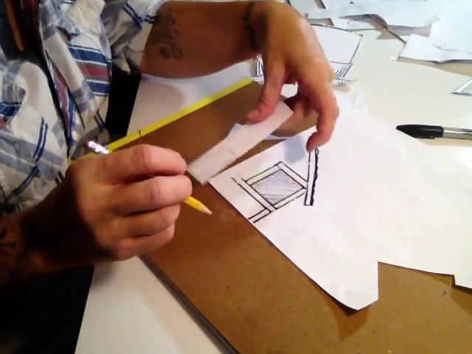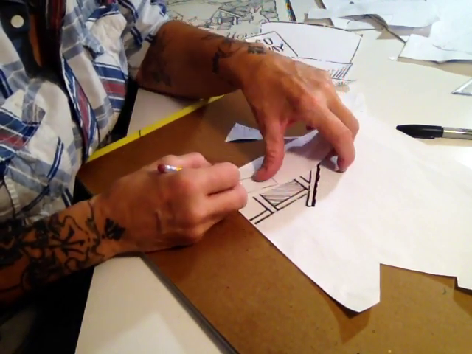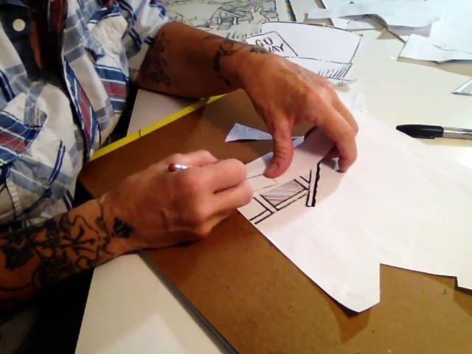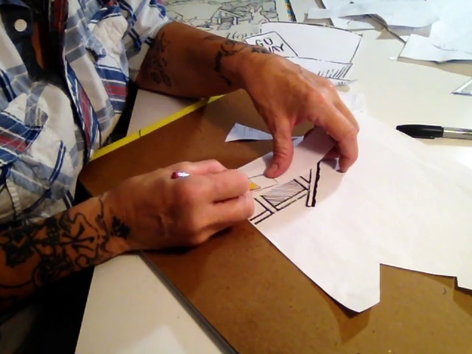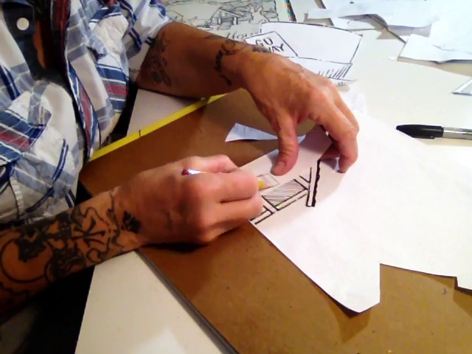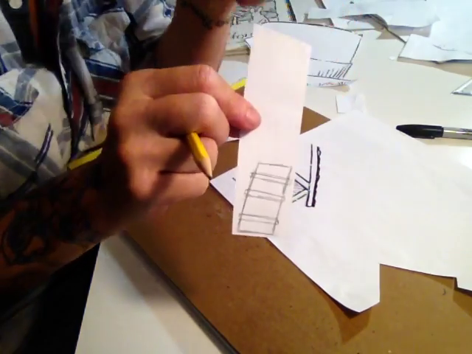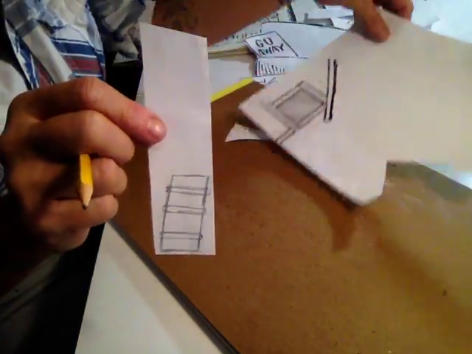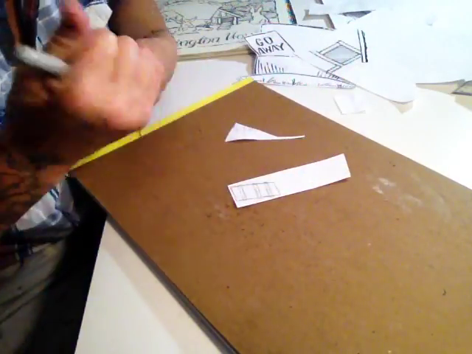But now we need steps. We need something for the bunnies to grab onto. So we're going to draw three little pieces of wood going across. Okay, let's grab the big marker.